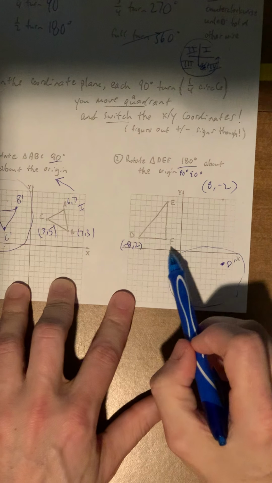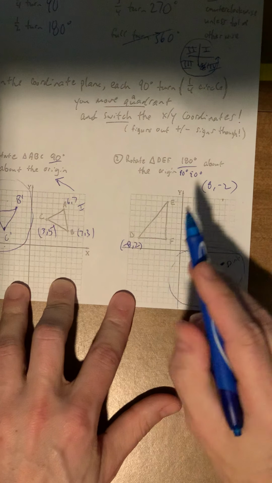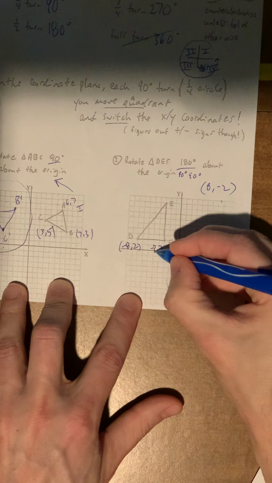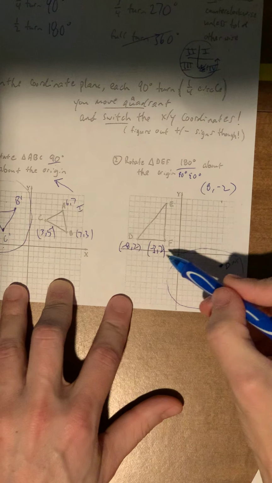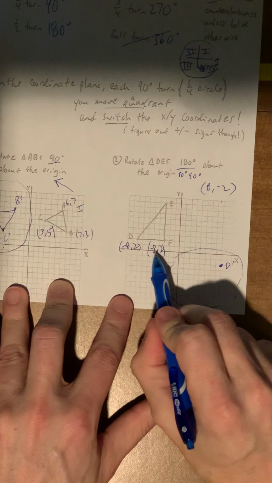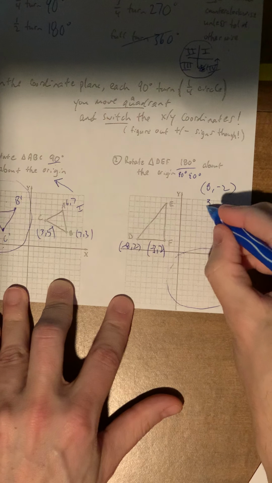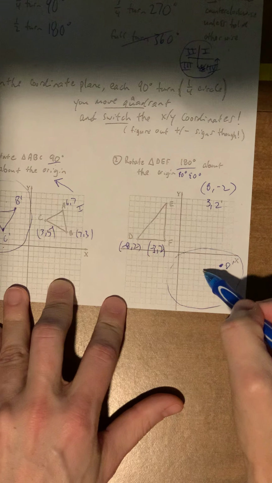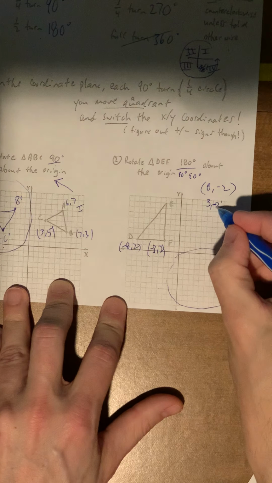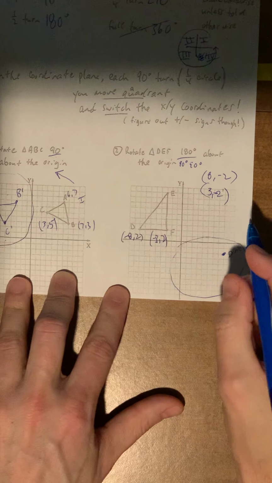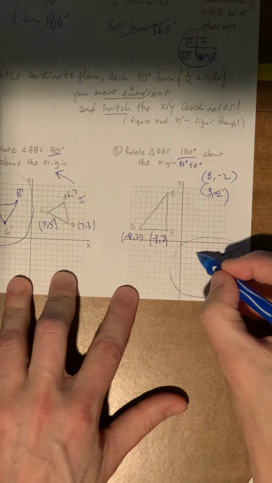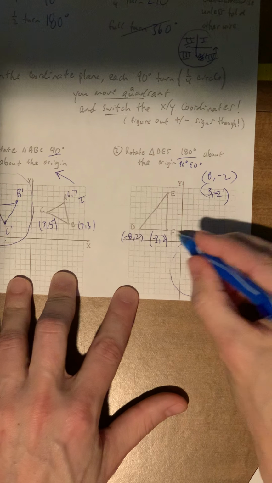For, let's just do F. F right here is at negative 3, positive 2. Well, swap once, swap twice, so the 3 and the 2 stay. But the 3 is positive, 2 is negative. So it's 3, negative 2. So we graph that. 1, 2, 3, negative 2. So there is F prime.